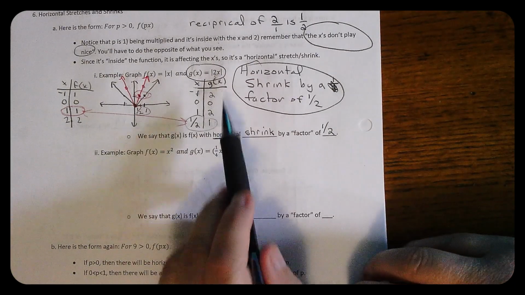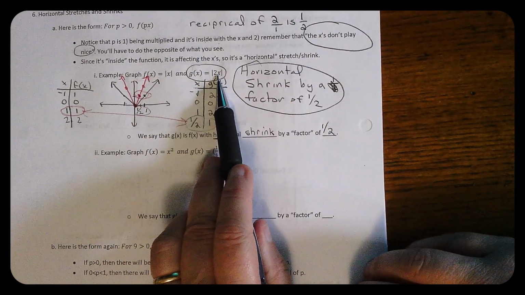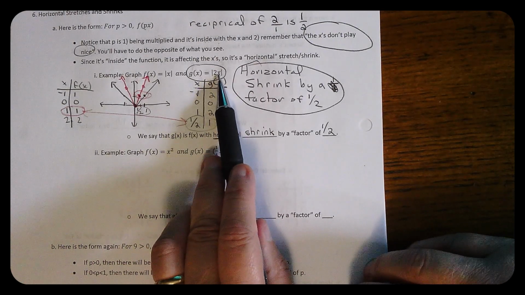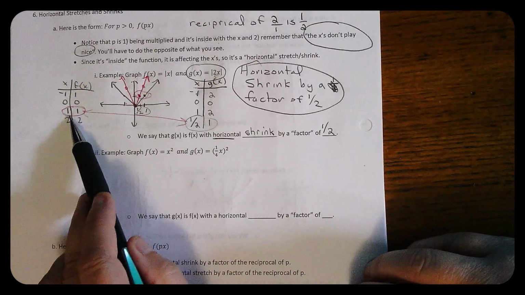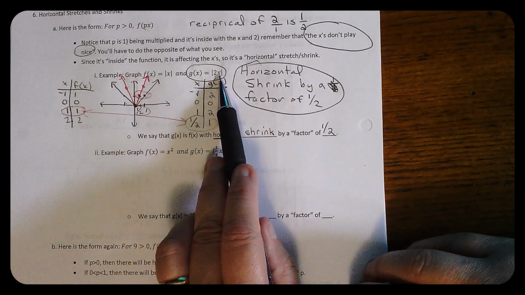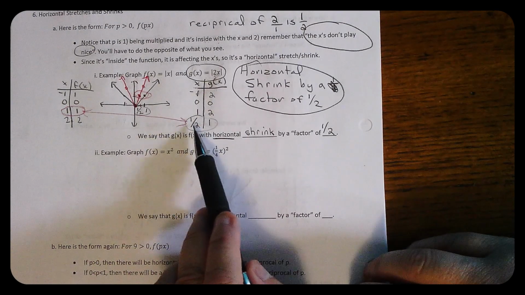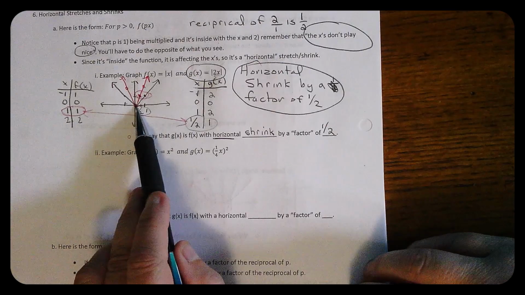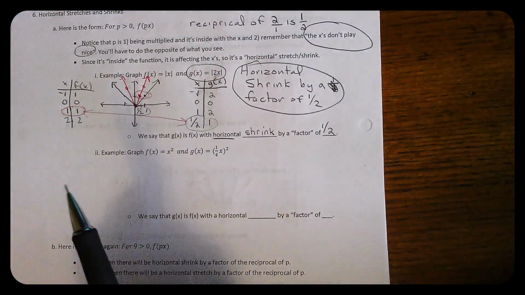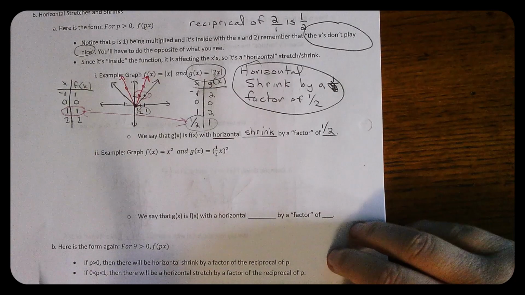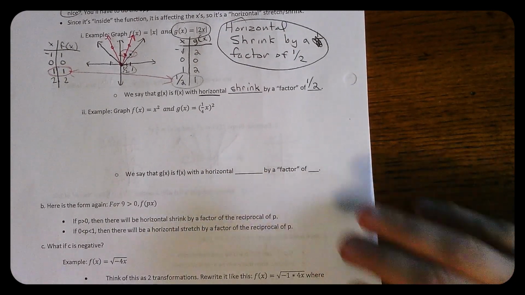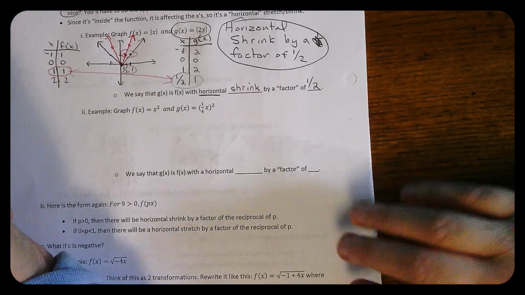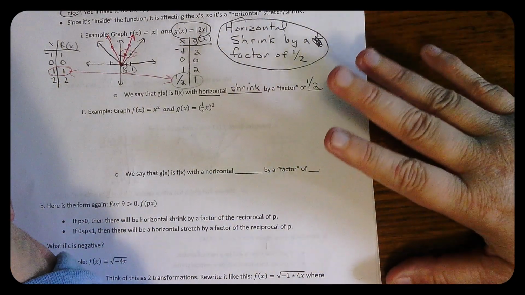So that 2 is in there with the x. Think about it this way. Since that 2 is in there helping the x, x doesn't have to be 1 anymore to get to 1. X has to be a half, because 2 times a half is 1. So to get that same movement up 1, you only have to go over a half because of that 2 there. I don't want you to overthink it, but I'm trying to explain it so you can remember it. So I would remember my little tips. All right.